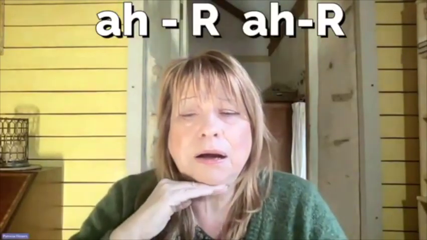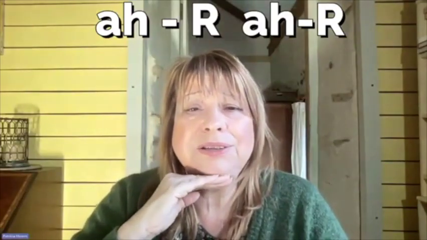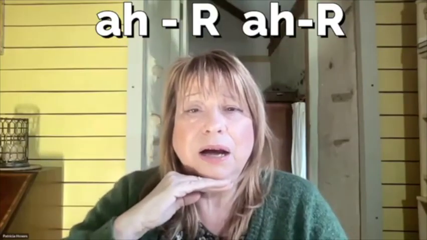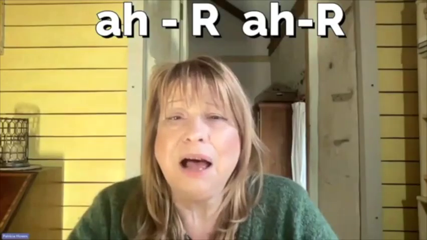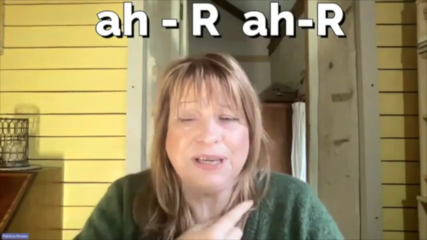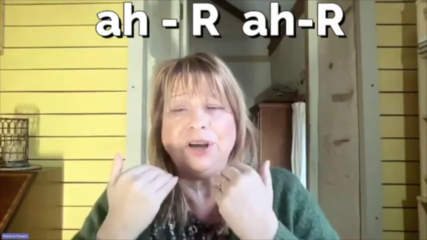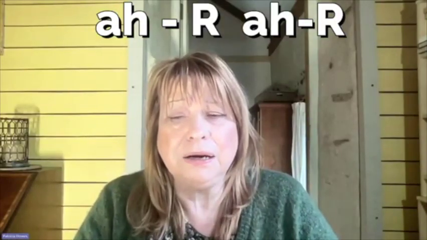If it helps, put your hand just on your chin and gently push up. R, R. There is hardly any movement in your mouth. All that's moving is your tongue going up, and you'll all be able to hear it.